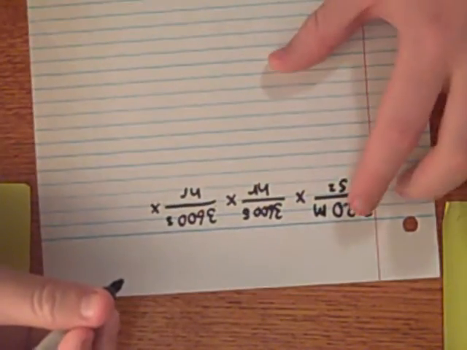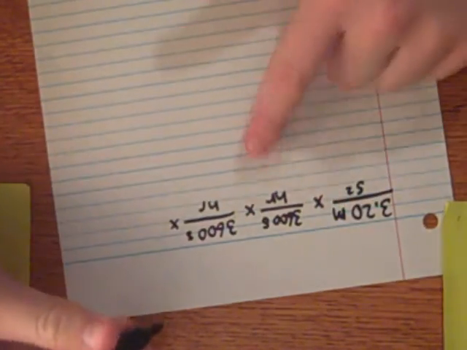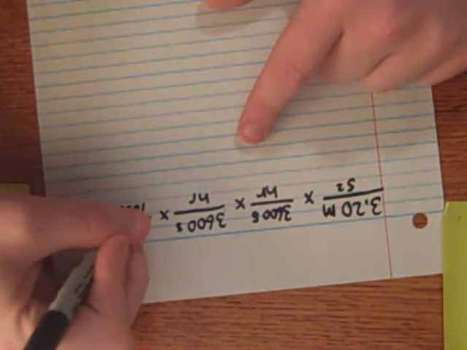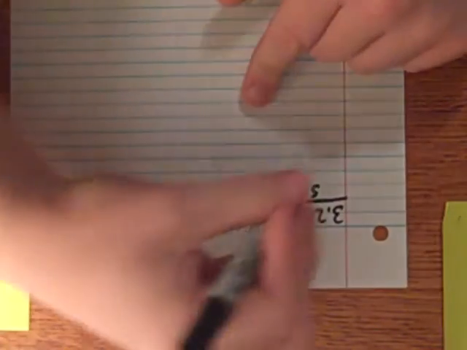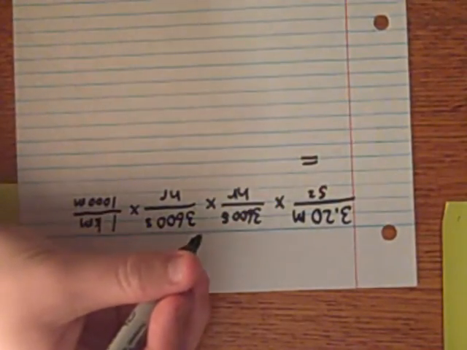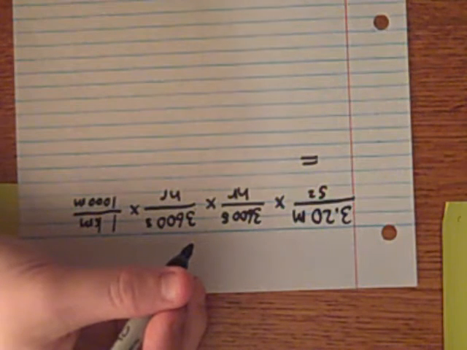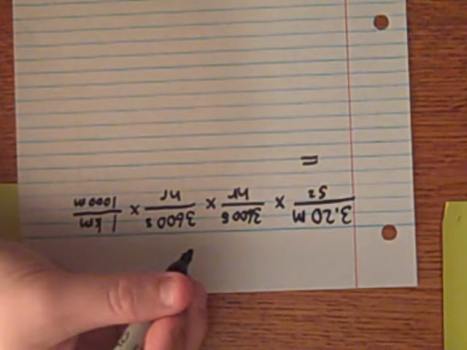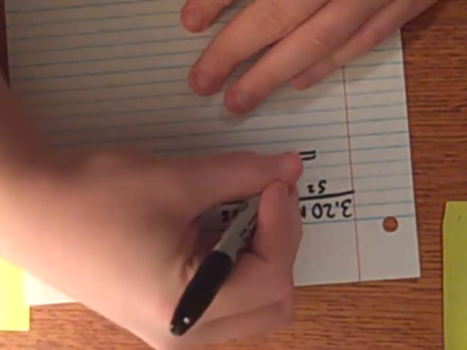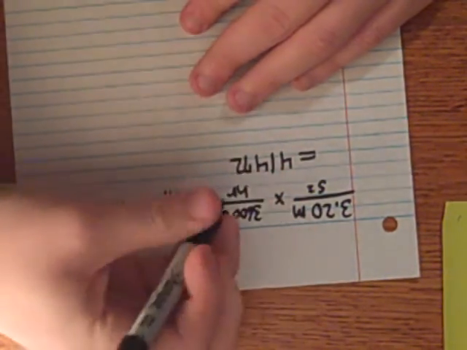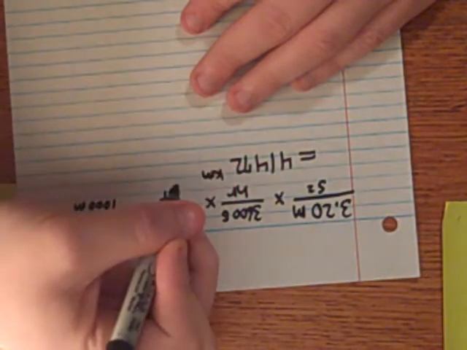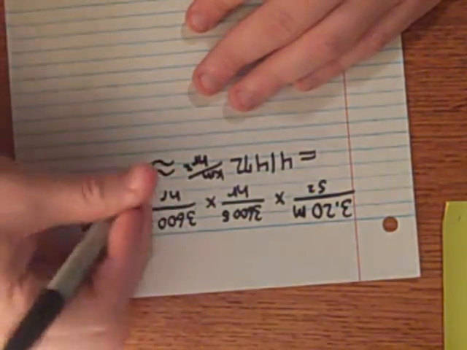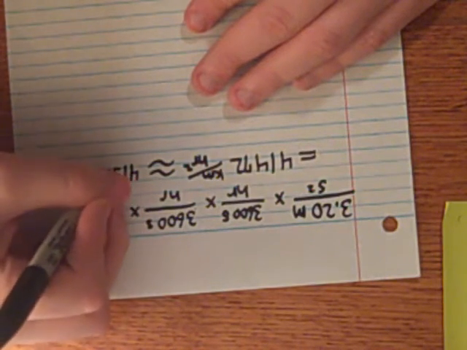And now, how many kilometers, because they want it in kilometers per hour, so how many kilometers in a meter? Well, there's 1 kilometer for every 1,000 meters. And when you multiply all that up, 3.2 times 3,600 times 3,600 divided by 1,000. You get 41,472 kilometers per hour squared, which, you want it in 3 sig figs, so 41,500.